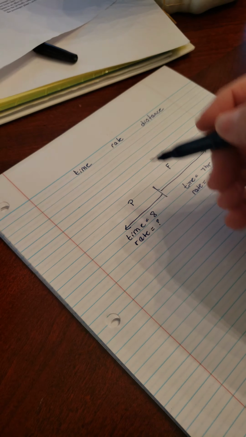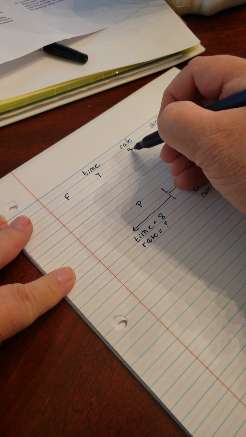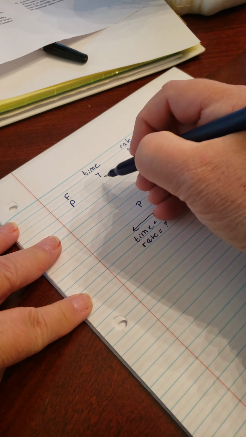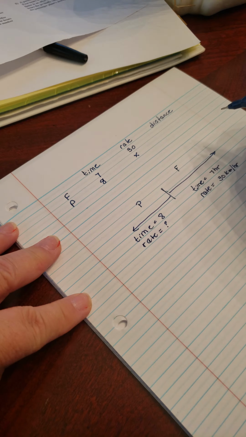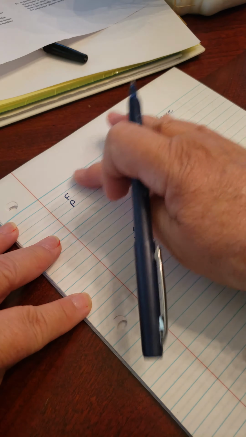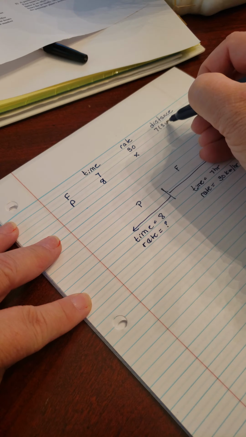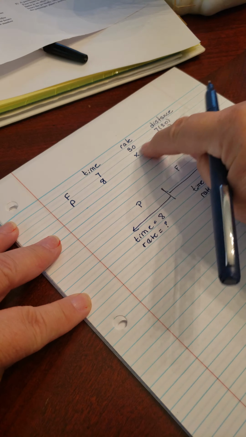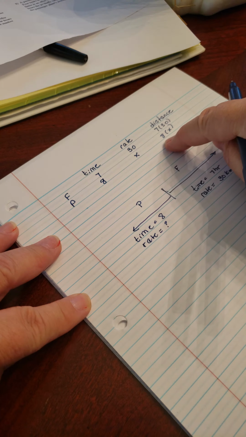So looking at the little chart that I have on this paper, for the time for the freight train, I'm going to put 7 hours, and for the rate, I'm going to put 30 for 30 kilometers per hour. For the passenger train, I'm going to put 8 hours, and I'm going to put my x here because that's the part that I don't know. To get the distance part, you always multiply straight across. So 7 times 30 and 8 times x. That part doesn't really come from the word problem. It comes from multiplying straight across every time.